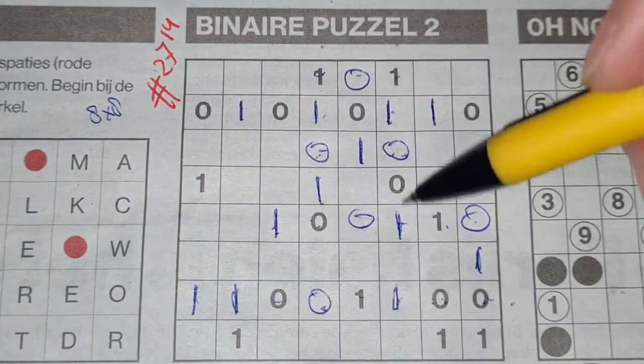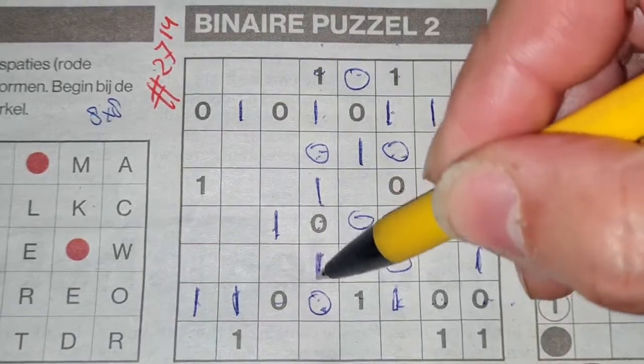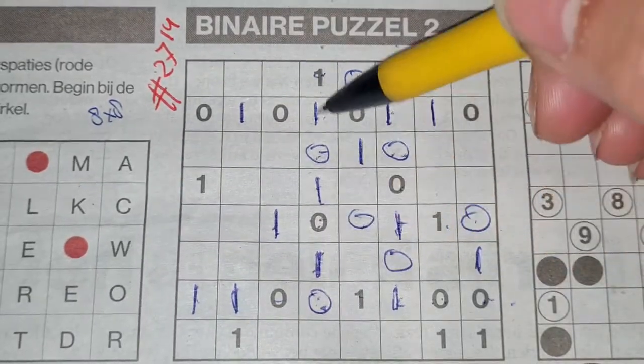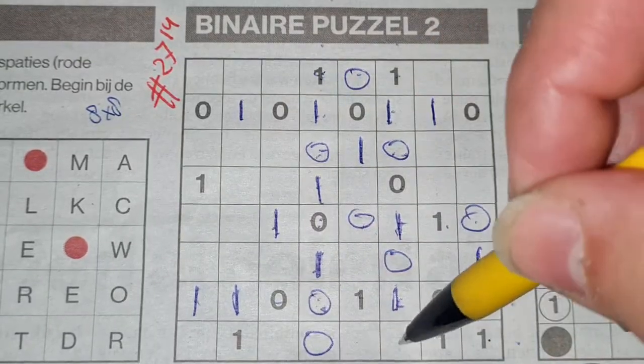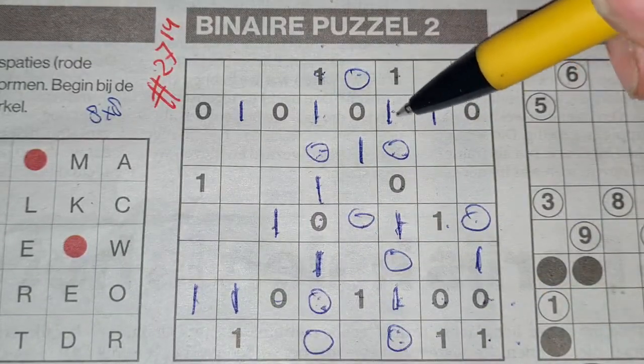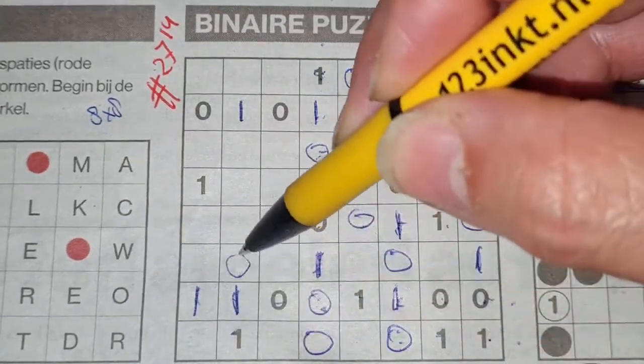Alright. Between two ones comes a zero. Between two zeros comes a one. We have now 1, 2, 3, 4 ones, so the rest are zeros. Double one here, no there, no. Then double one here, no there, no. Okay.